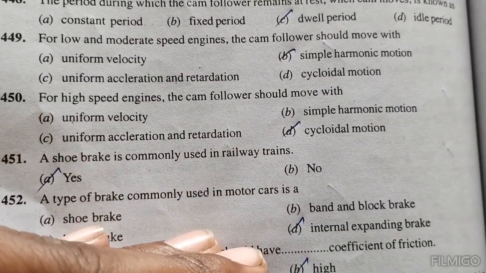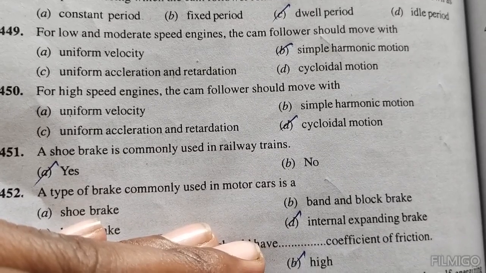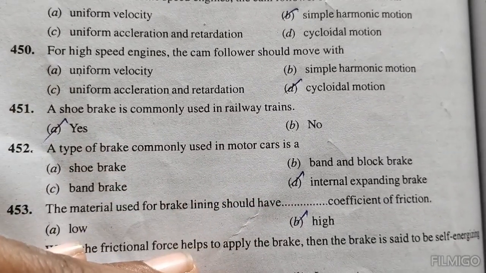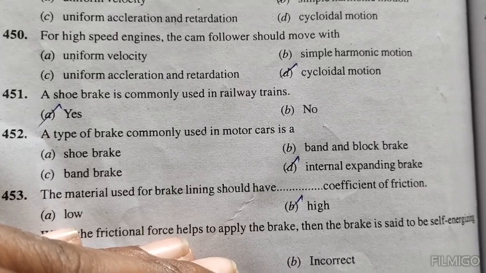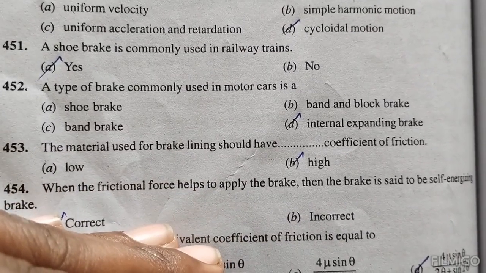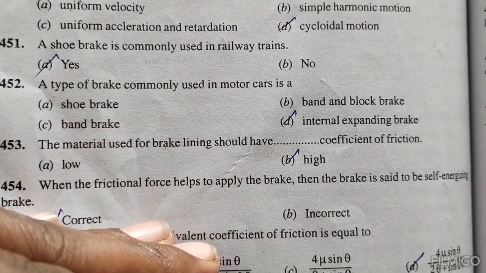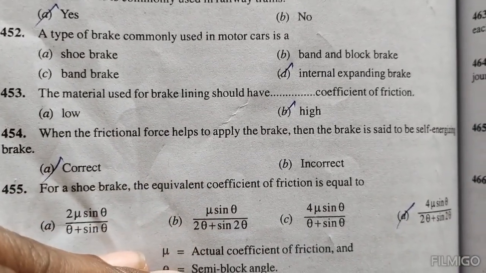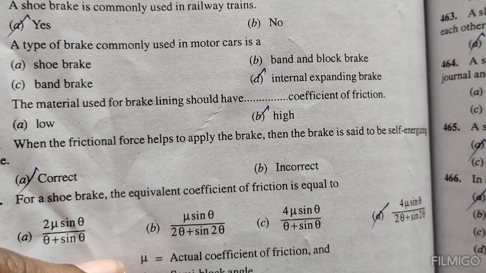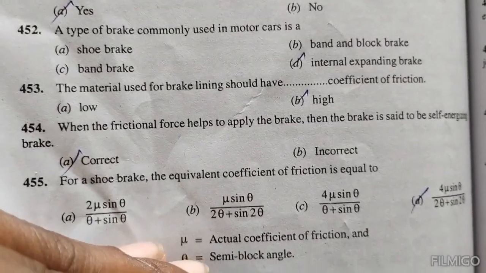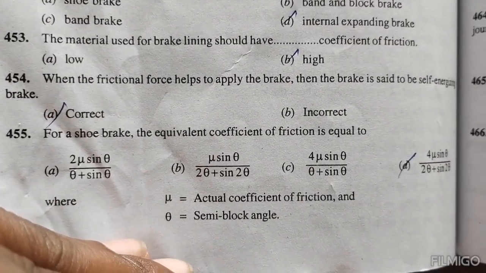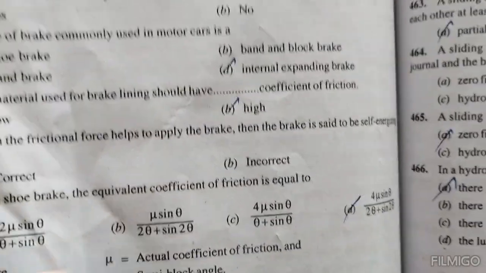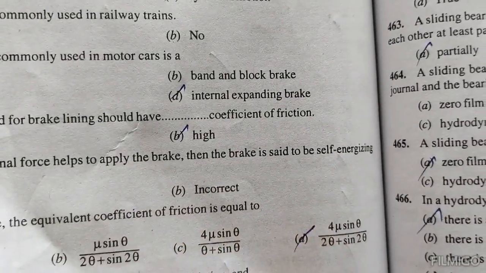A shoe brake is commonly used in railway trains. A type of brake commonly used in motor cars is the internal expanding brake. The material used for brake lining should have a high coefficient of friction. When the frictional force helps to apply the brake, the brake is said to be self-energizing. For a shoe brake, the equivalent coefficient of friction is equal to 4μ sin θ/(2θ + sin 2θ).